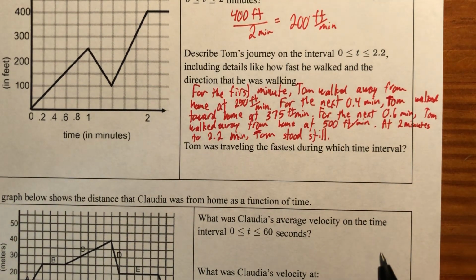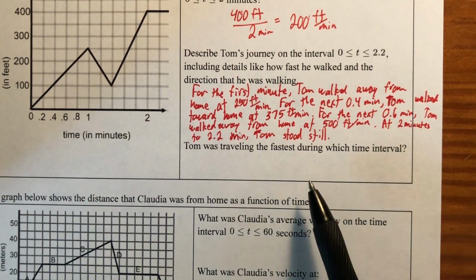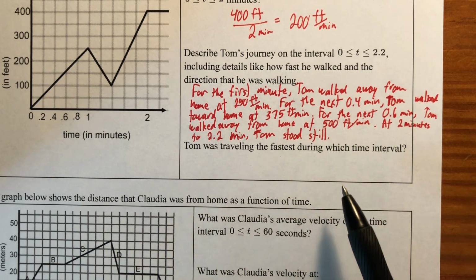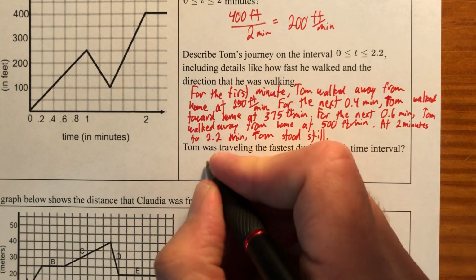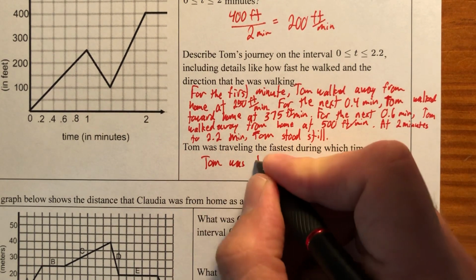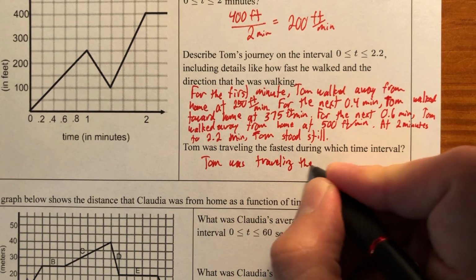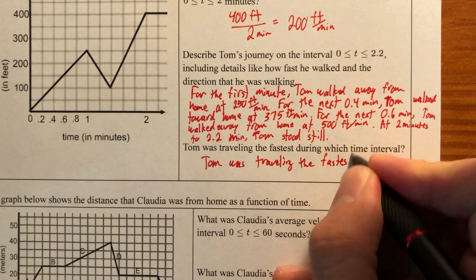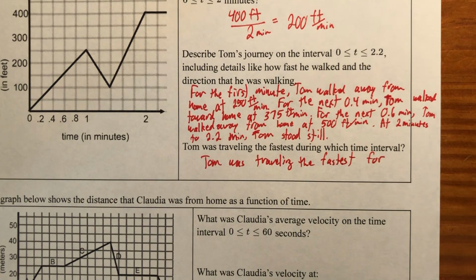One of the things we're going to have to do in this class is interpret questions correctly and answer what they asked. I cannot answer this question with 500 feet per minute. It can be in my answer, but that's not what they asked. He was traveling the fastest during which time interval? I'll put it as a complete sentence. Tom was traveling the fastest for, and I'm going to write it as an interval with inequalities.